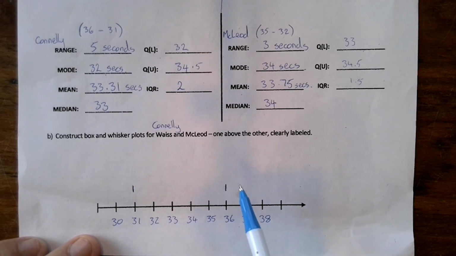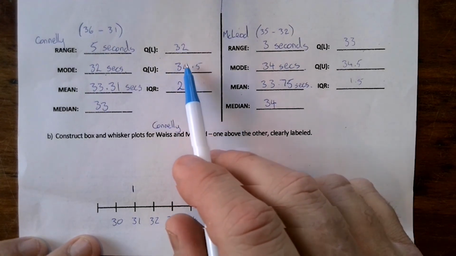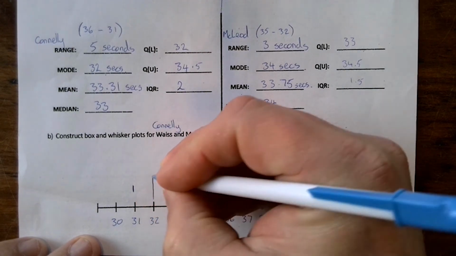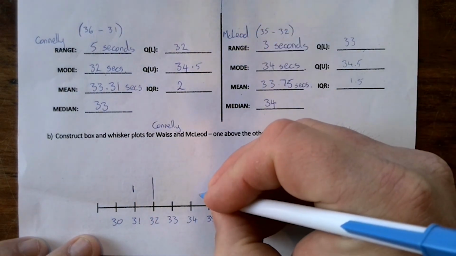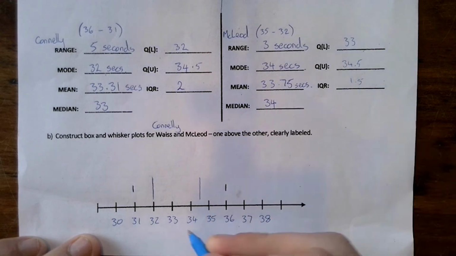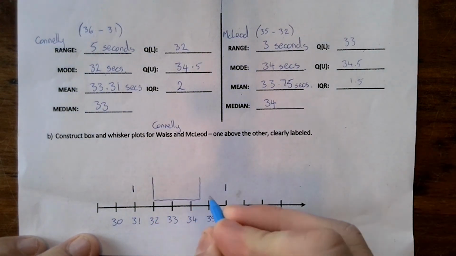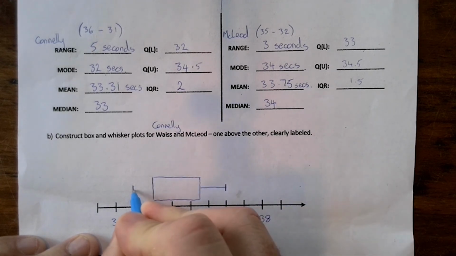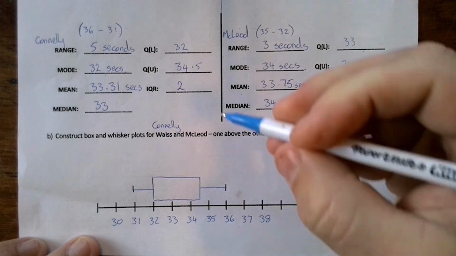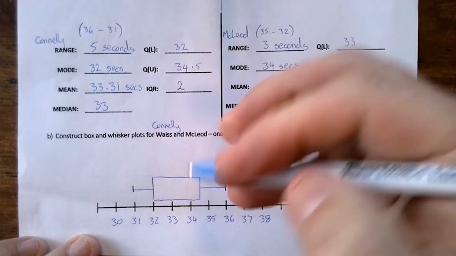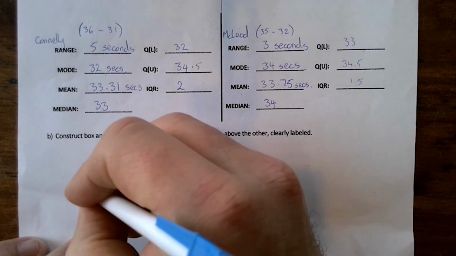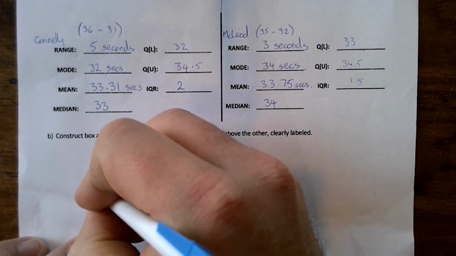The next thing I like to do is the upper and lower quartile ranges. So the lower quartile is 32. The upper is 34.5, and this will form our box. And now we can draw in our whiskers, and then we just need the median of 33, and that is Mr. Connolly.